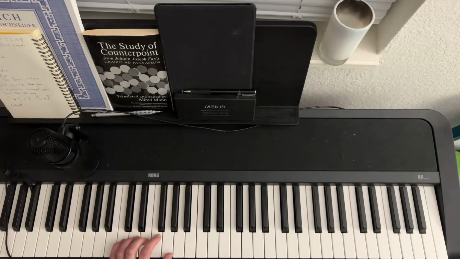I'll play that one more time. And then with the modes, it sounds like this. Or I guess I should have played that G as well. Hang on.